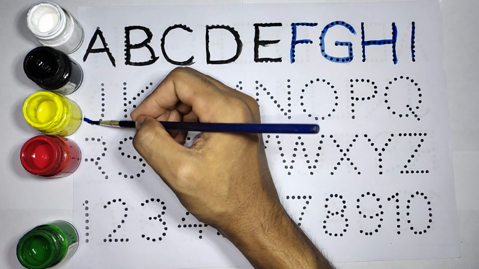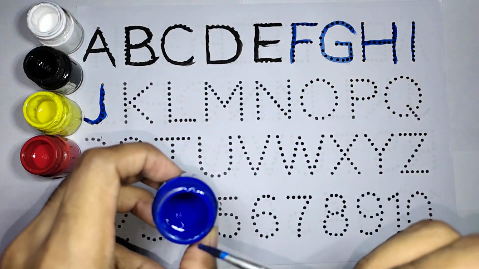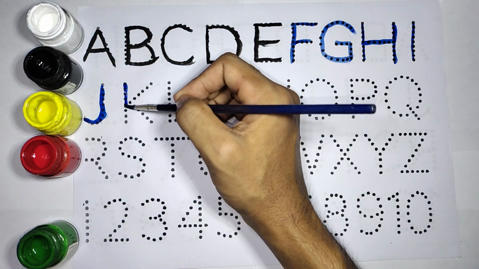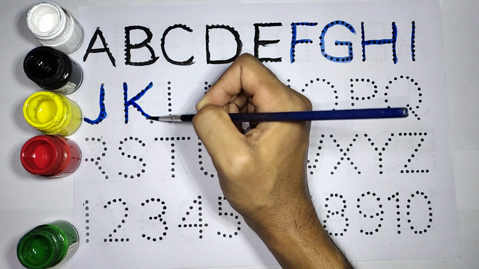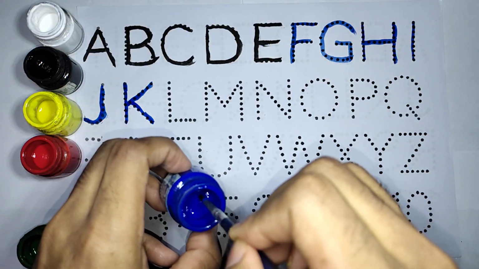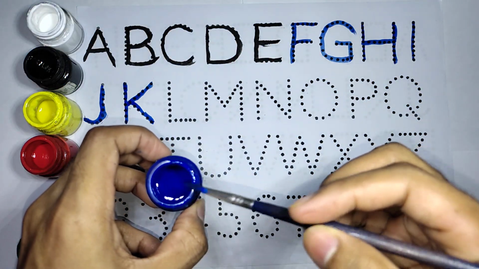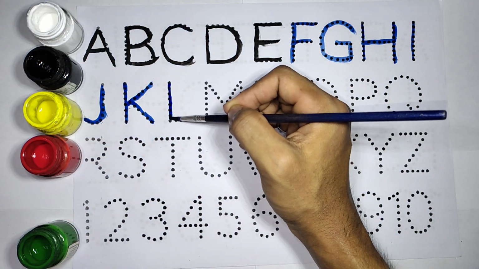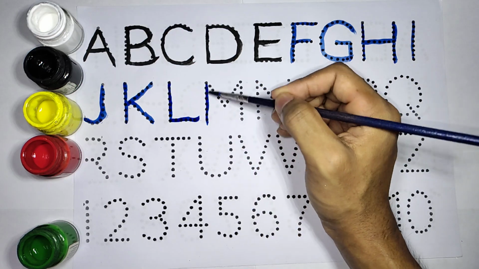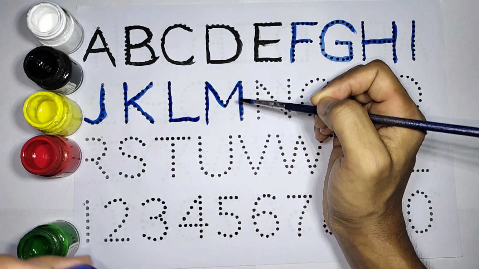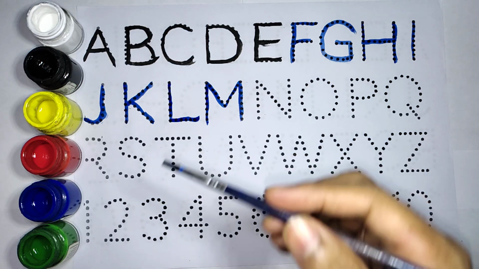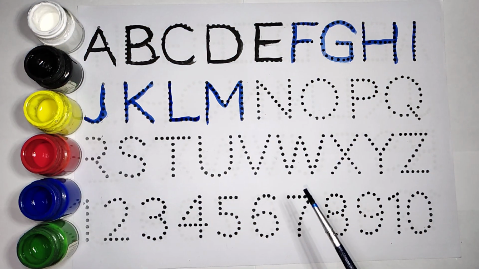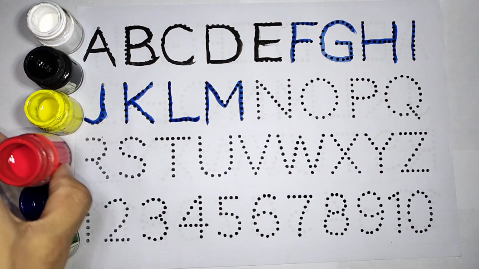Now we draw the alphabet of J. J for jackfruit. And the next one is K. K for kite. Kids, we again use blue color and now we draw L. L for lemon. And the next one is M. M for moon. Now we use the color of red.